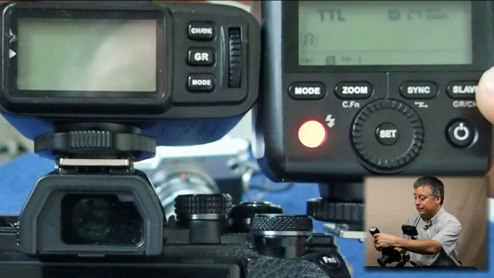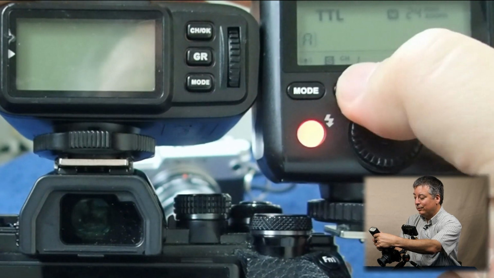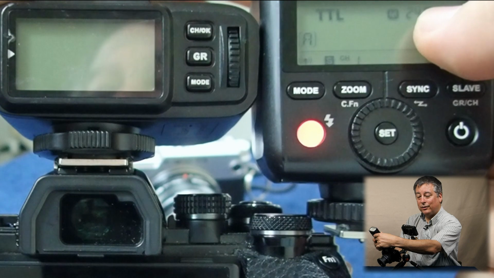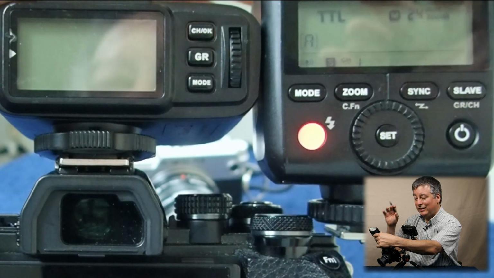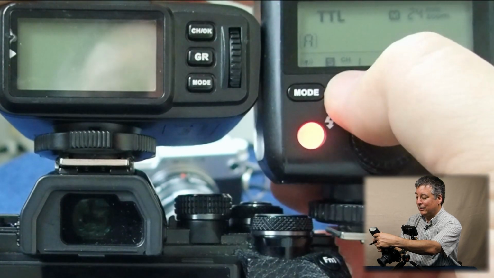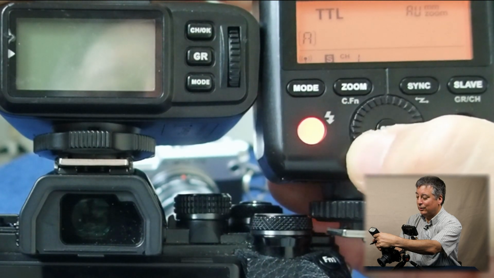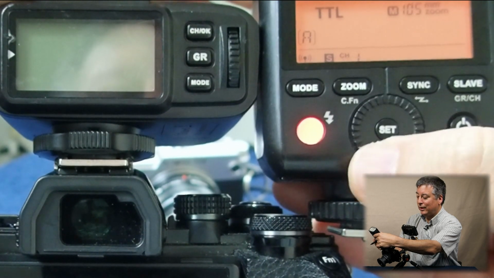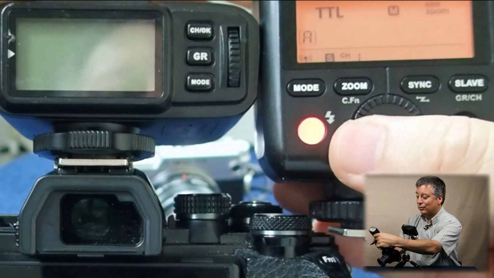All right, then the zoom. Now the zoom by default is normally set to auto, which is fine for most cases, but if you want to set it specifically, and again, it's easier to do it directly on the flash than through the trigger in this case, you just click the zoom button once and then you rotate the wheel to change the zoom head. So I'm just going to leave it at 24 millimeters, the widest.